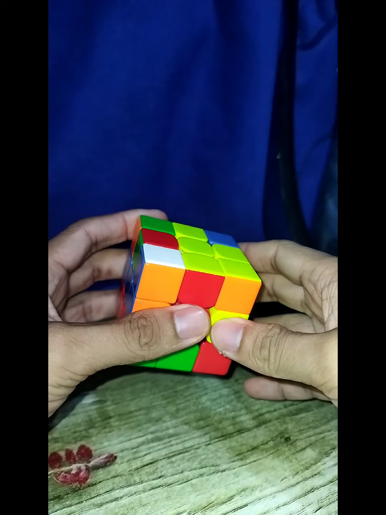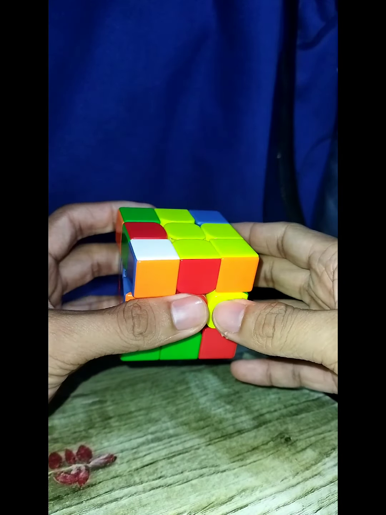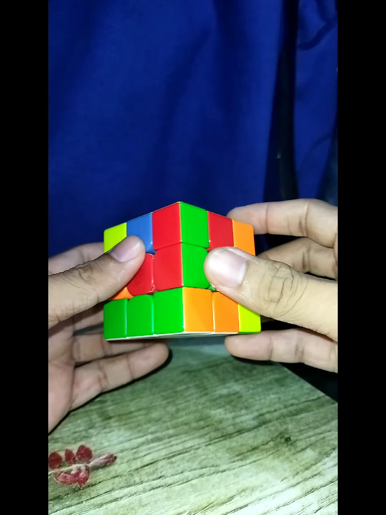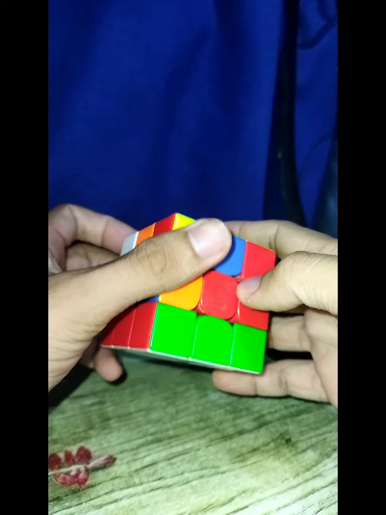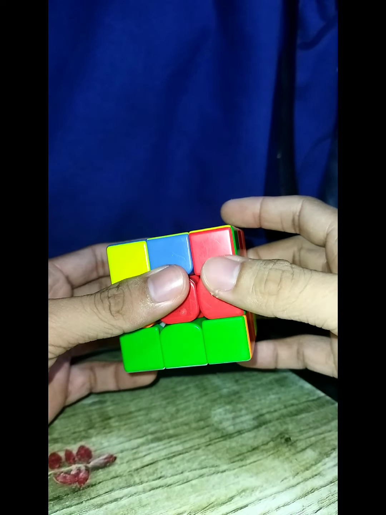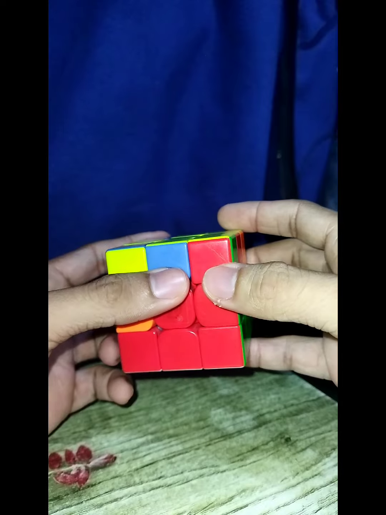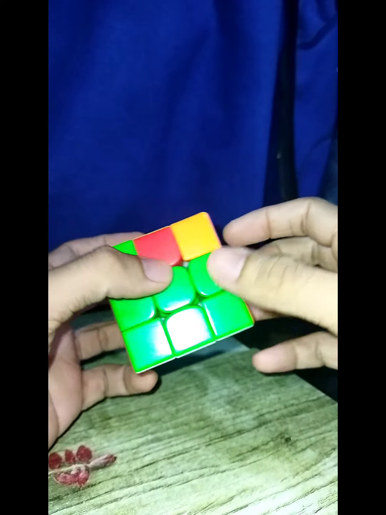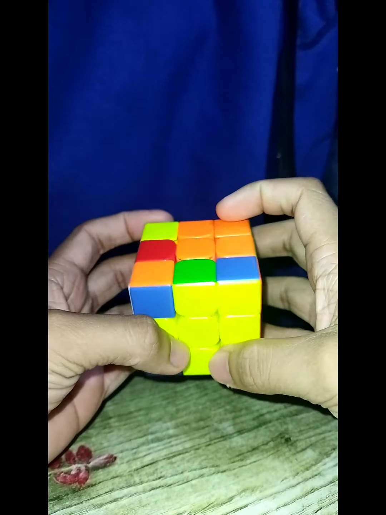So what I'm going to do is insert the pseudo cross, and then when I'm doing the last move for the cross, I ended up having a double X cross solved already after doing my cross.